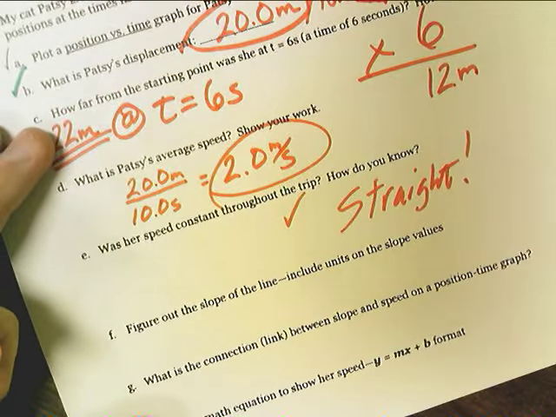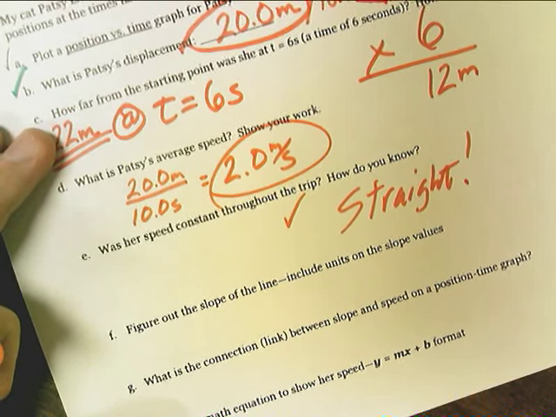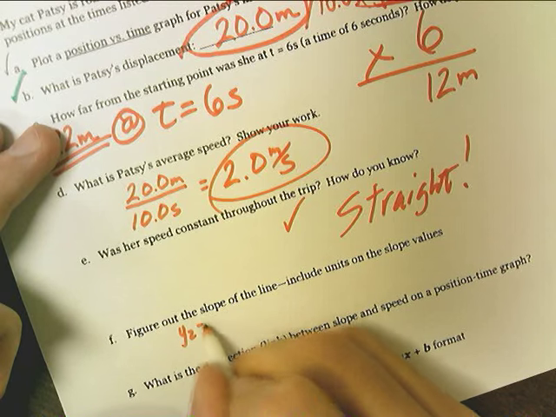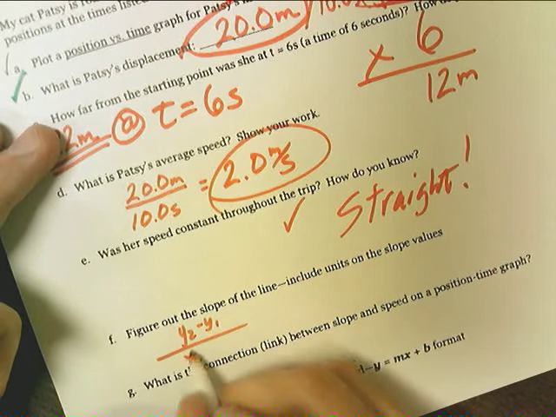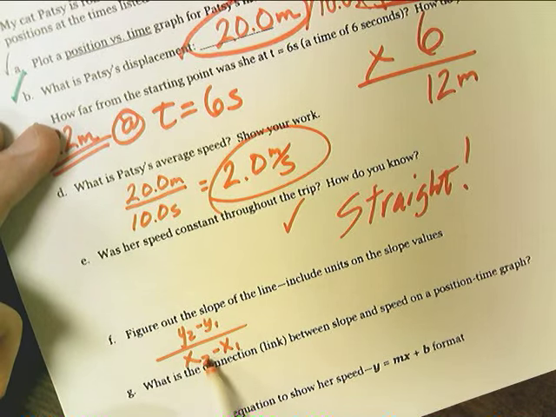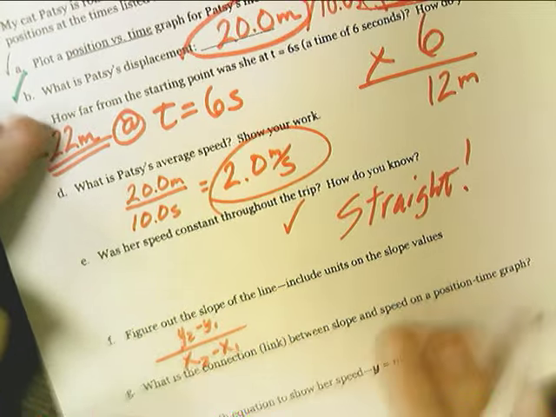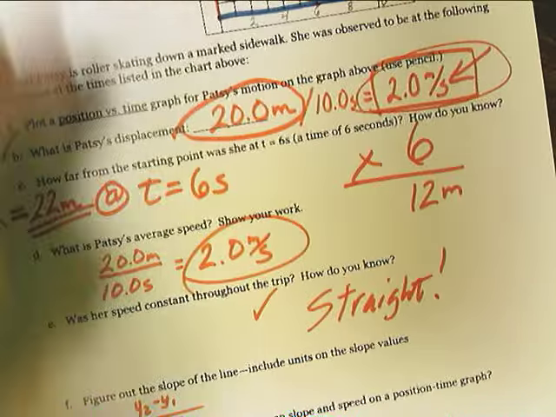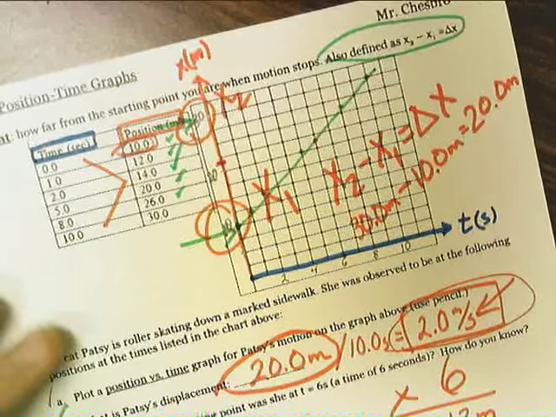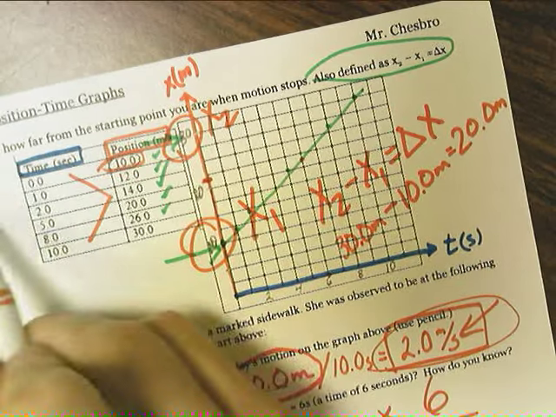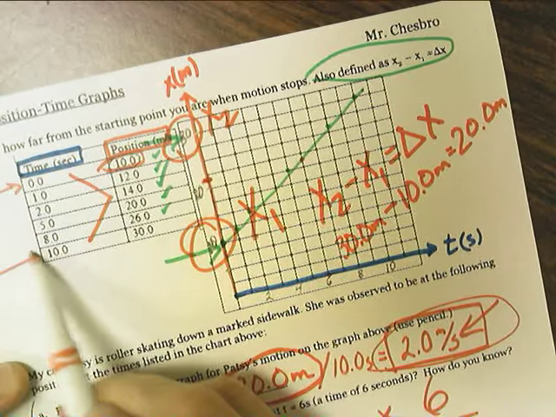Figure out the slope of the line. Well, we could do rise over run, or the fancy equation that you probably learned in math class. Remember, these are coordinate points, and don't confuse these x's with this x, which means position. So you could put in a variety of points here, and you could figure out the slope of the line. I guess you could pick this as one point, and this as another point.